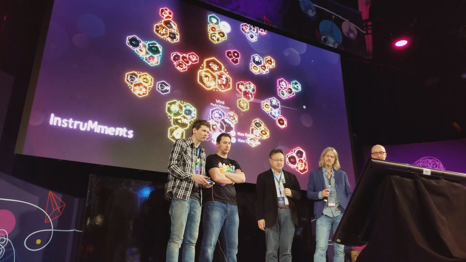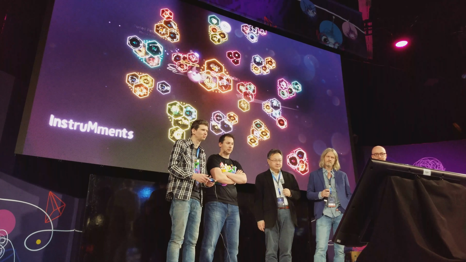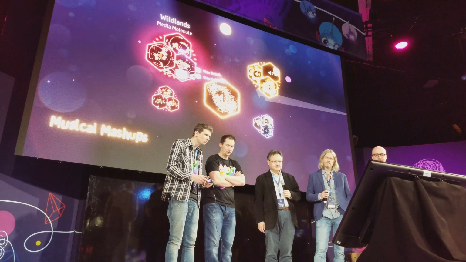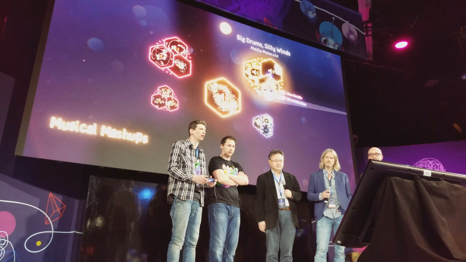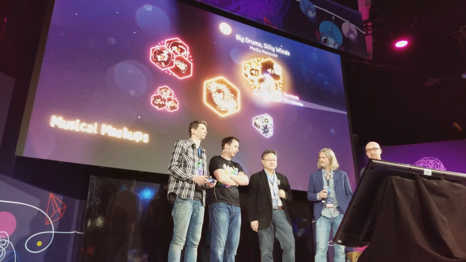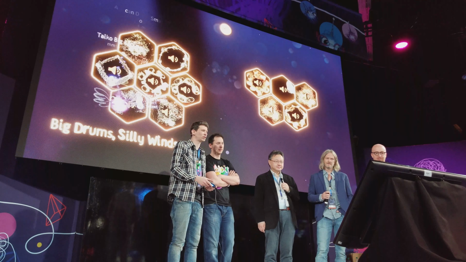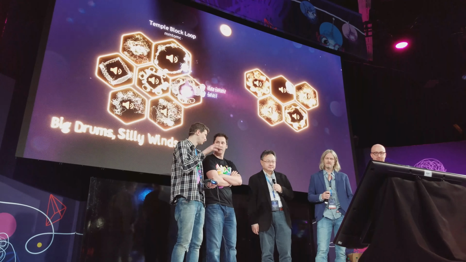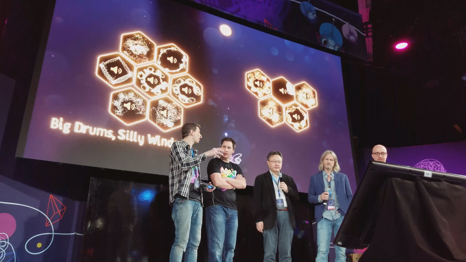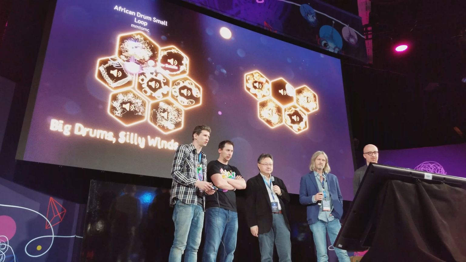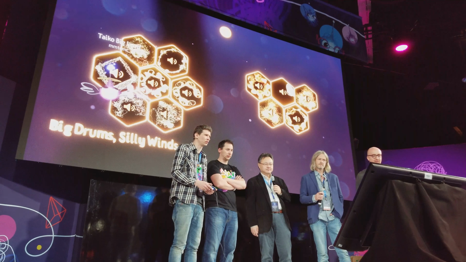We've got all sorts of cool stuff in here: wind, brass, strings. I've been starting to make music with these demo songs. Shu, Wildlands or Big Drums, Silly Winds? Big drums. Okay, so here are some instruments that already have some notes written on them, so we can just collage together some music using just these if we like. So let's start with some drums, or taikos.